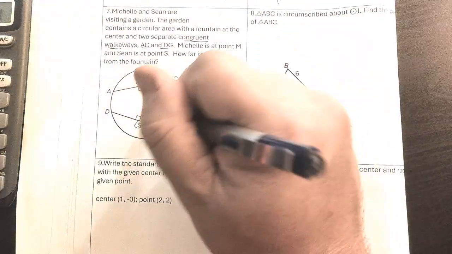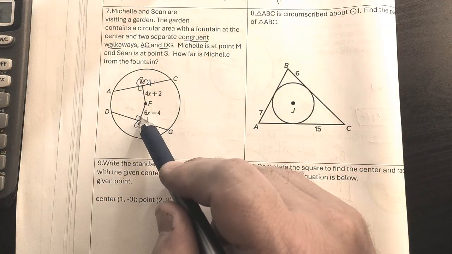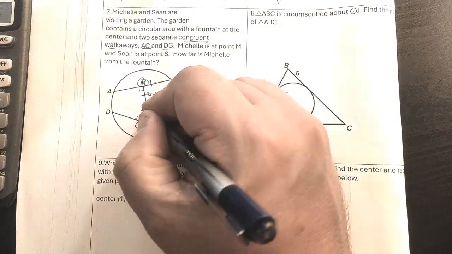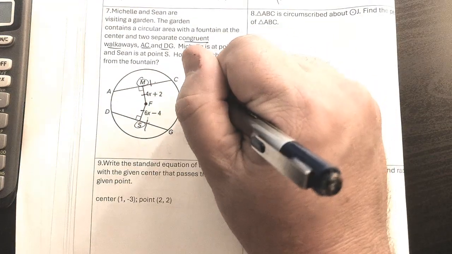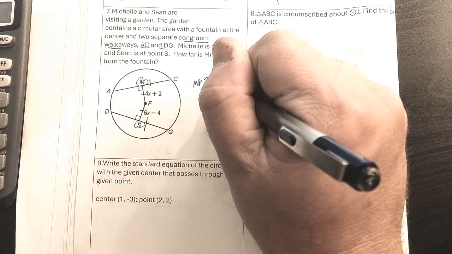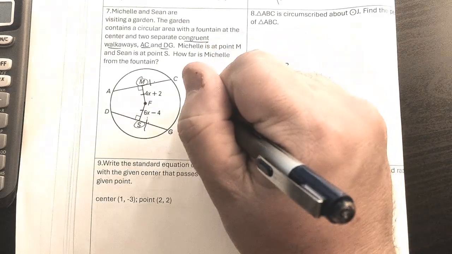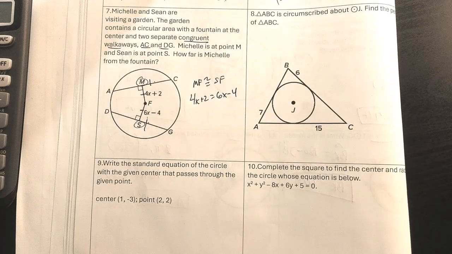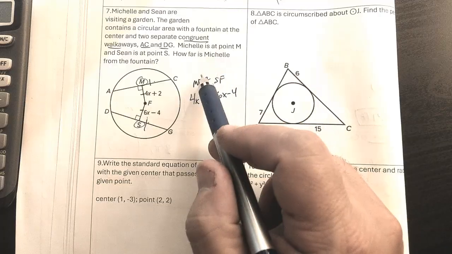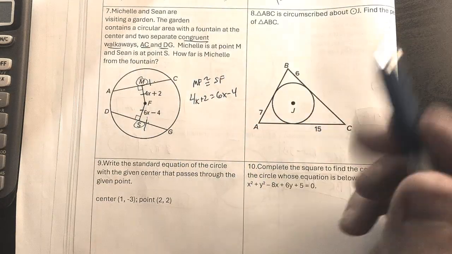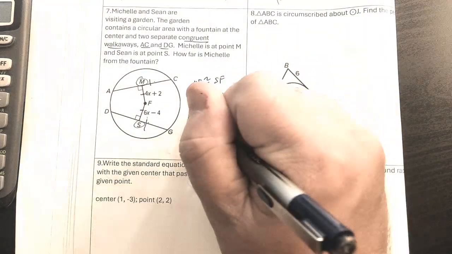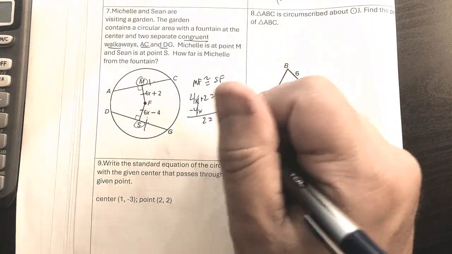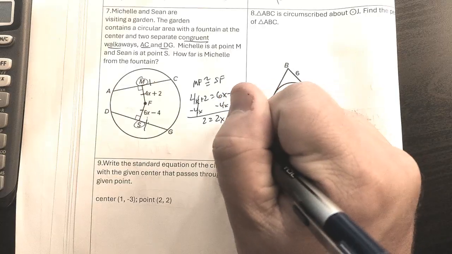So, all right, these are congruent. We know that the perpendicular bisectors of those are congruent. So that puts MF congruent to SF, which makes 4x plus 2 equal 6x minus 4. We're going to solve for x, and then they want to know Michelle to the fountain, so they want to know MF. So subtract the 4x from both sides. These cancel. You got 2 left. 6x minus 4x, 2x minus 4.